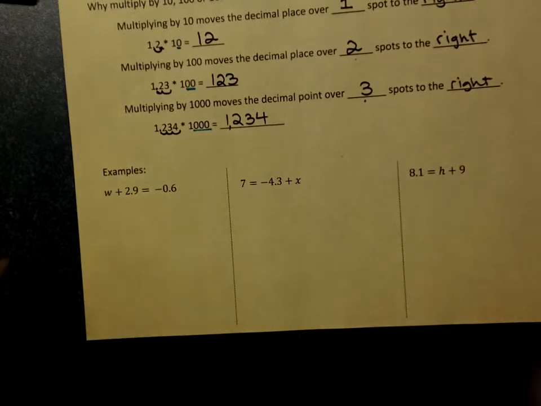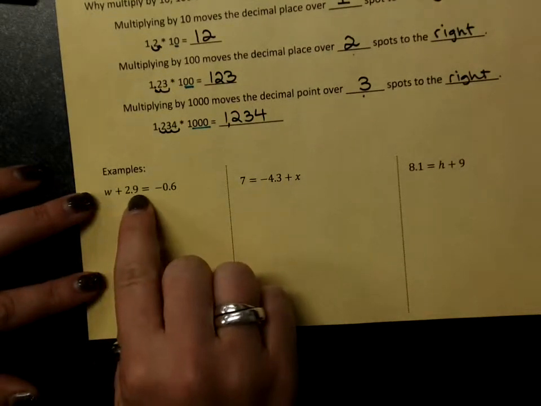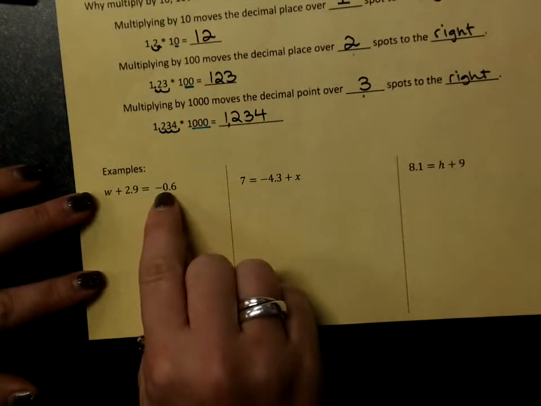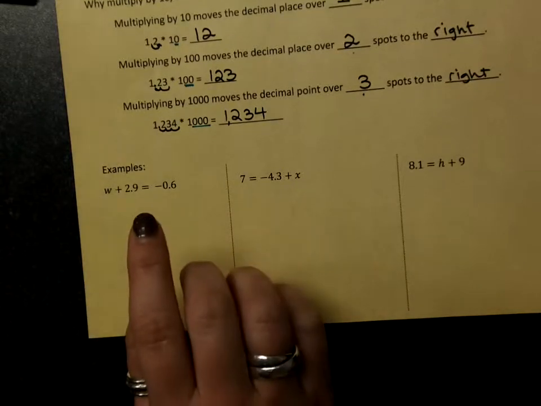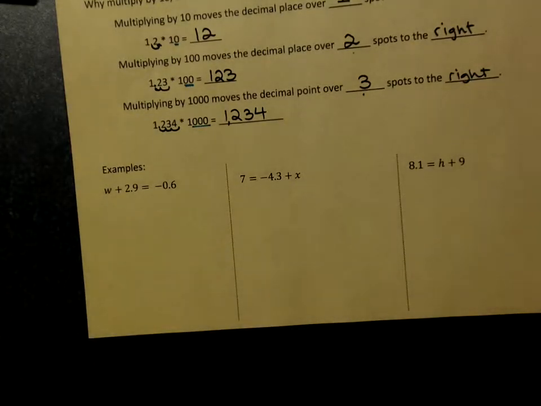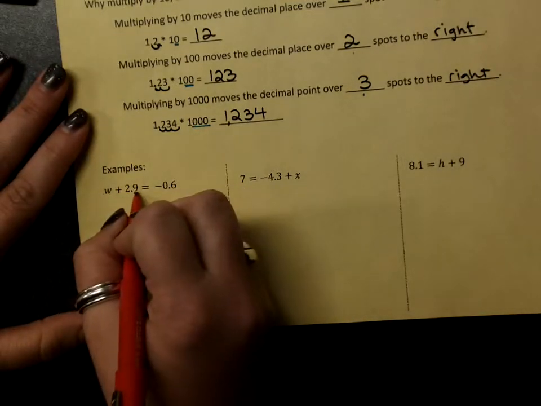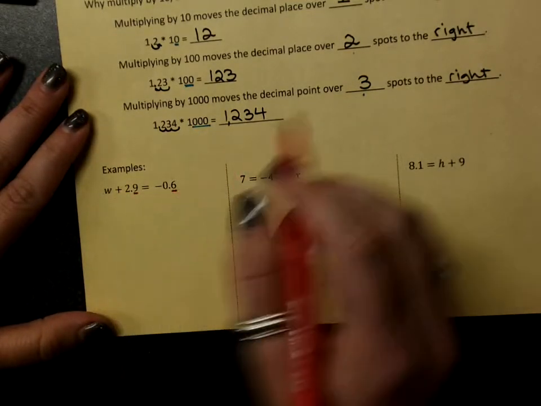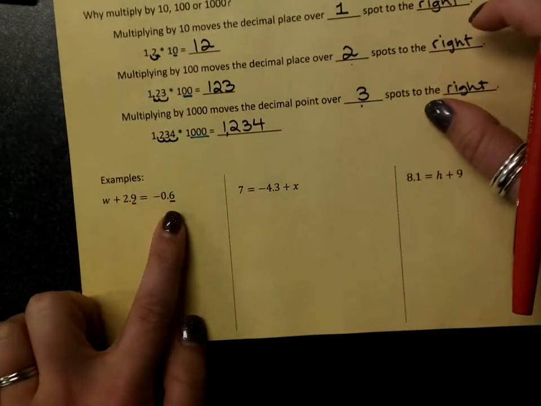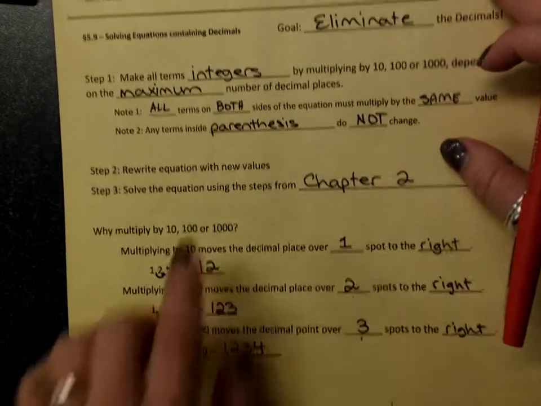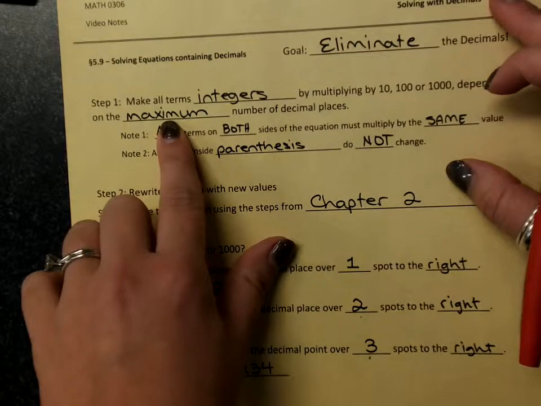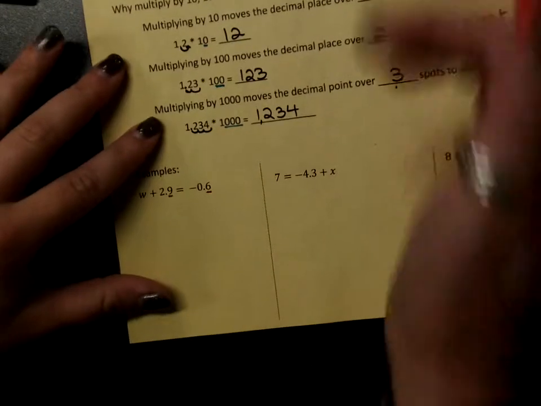We have W plus 2.9 equals negative 0.6. The first thing you want to do is count how many decimal places we have. None here. We have one here and one here. So 1 and 1. We're looking for the maximum number of decimal places, which in this example is just 1.